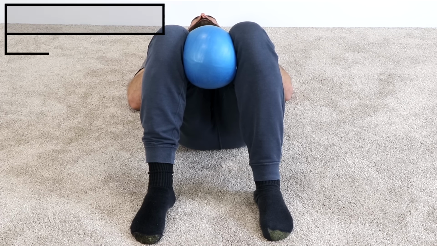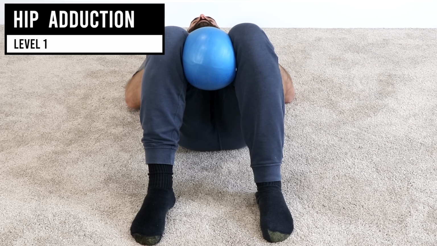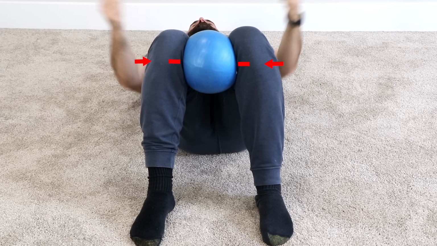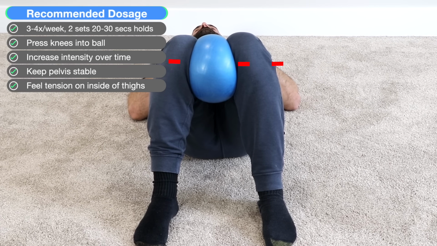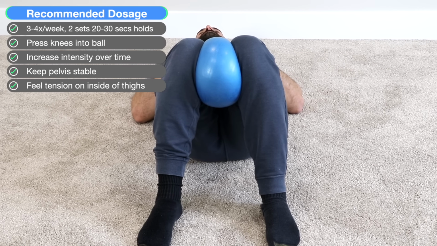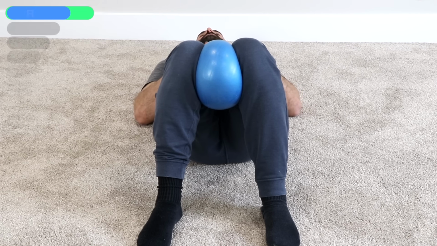Level 1, hip adductors. So laying on your back with your knees bent, place that ball or cushion between your knees and then pressing inwards with your knees into that ball, hold at tolerance. Again, feel tension on the inside of your thigh muscles.